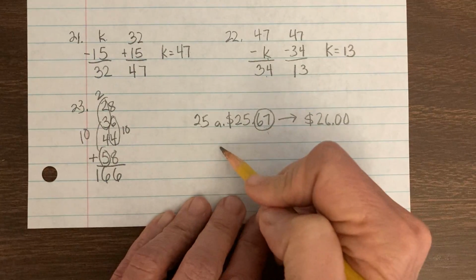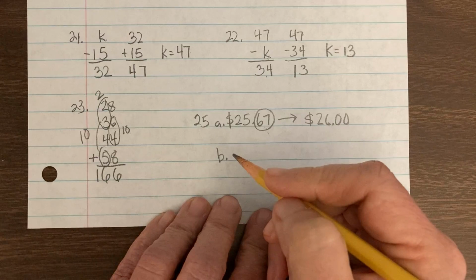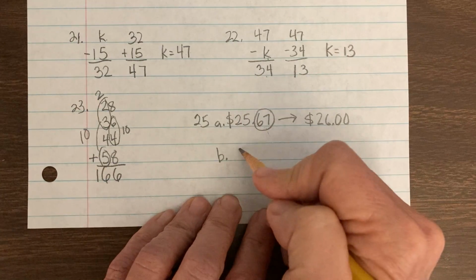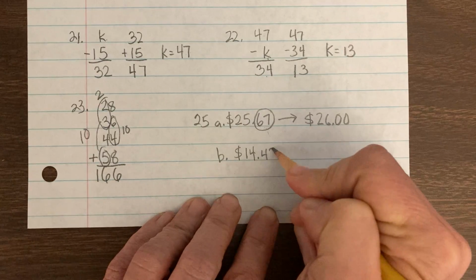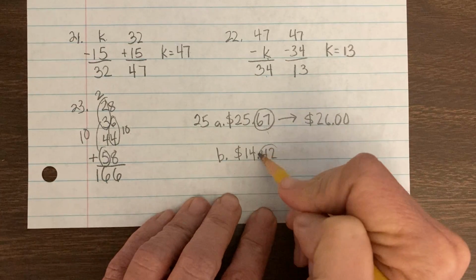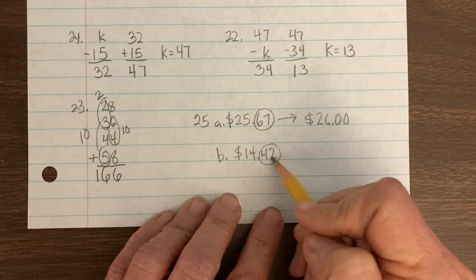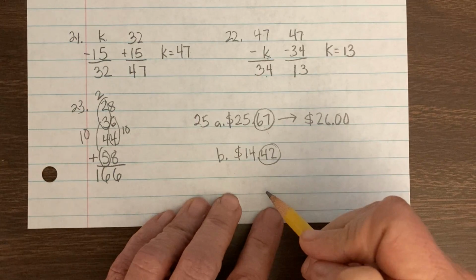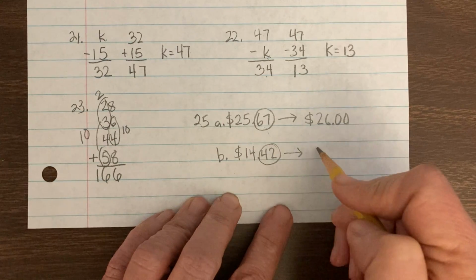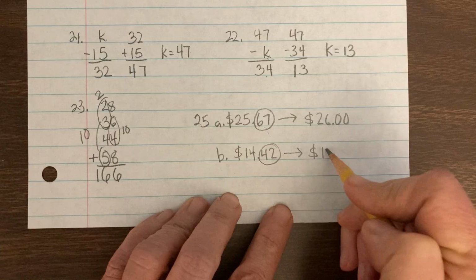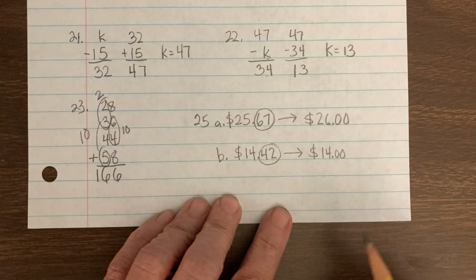Then for B, we have $14.42. Again, we look at the cents, and if it's 50 cents or greater, we round up, but 42 cents is less than 50 cents. So we're not going to round up. It's just going to stay $14.